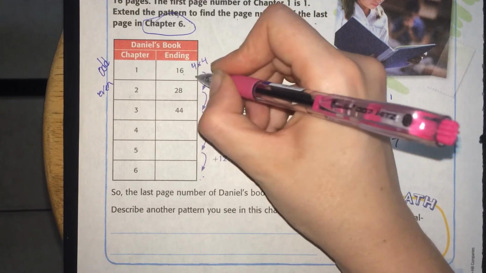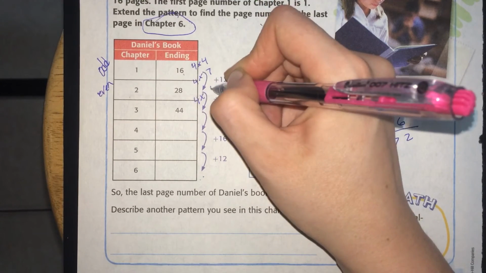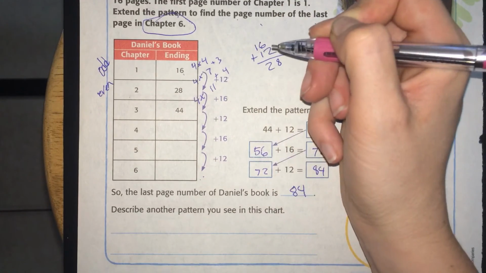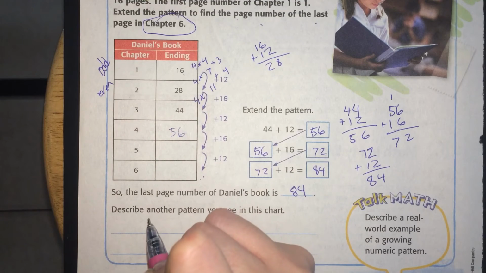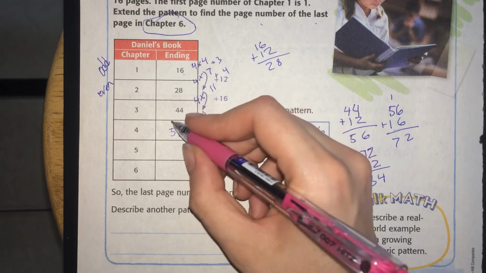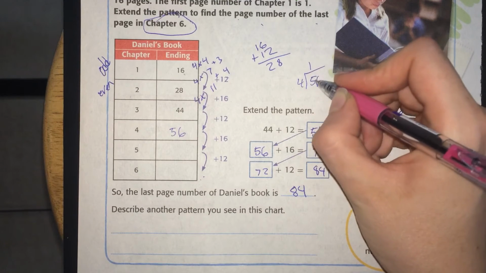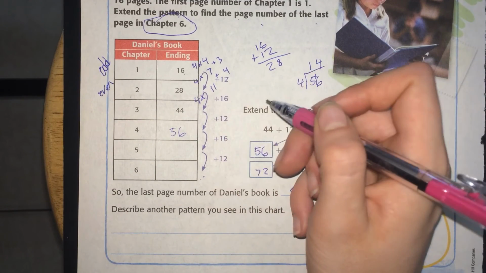Let's see if we can find a pattern there. 4 times 7, 4 times 11, plus 3, plus 4. What was this one going to be? 56. So 56 would be 4 times 14. That'd be plus 3.